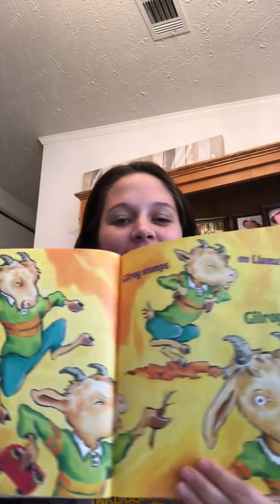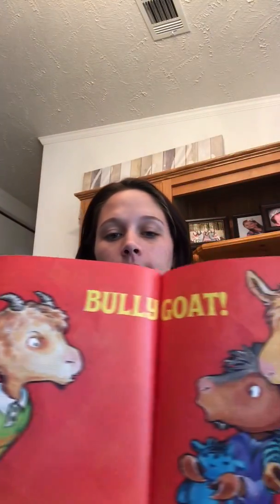Gilroy snickers, laughs, and kicks. Gilroy tosses toys and sticks. Gilroy stomps on llama's coat. Gilroy is a bully goat. Gilroy, this is not okay. Stop it or we'll go away.